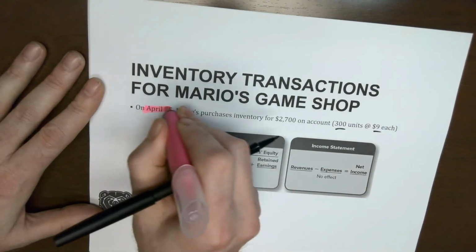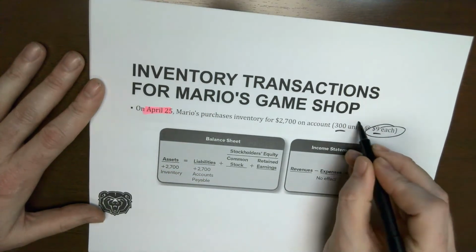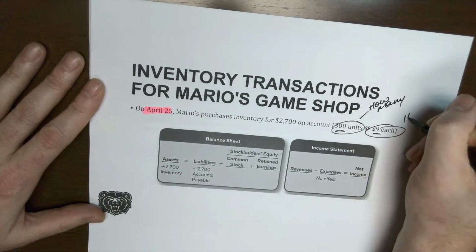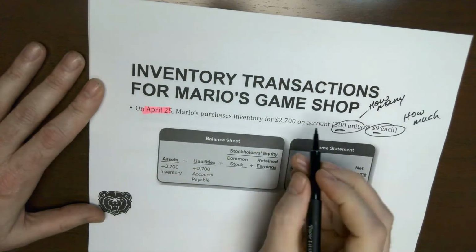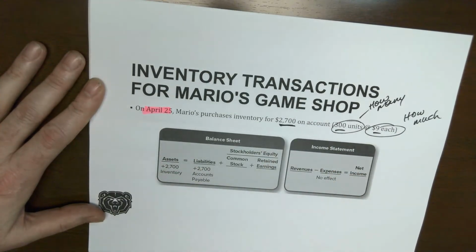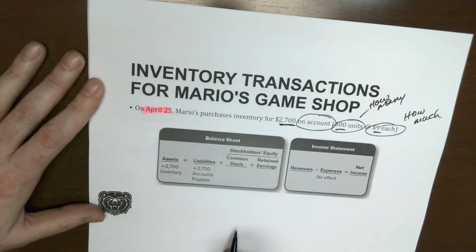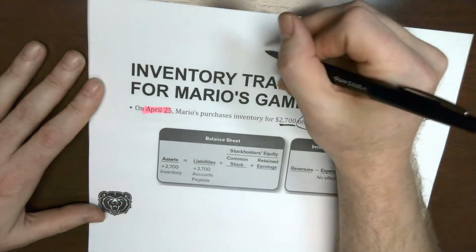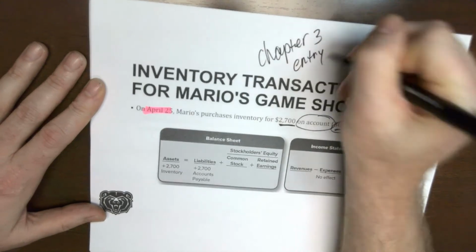Remember, I told you guys, make sure you know your dates. Also now, when we're talking about inventory, we want to know our costs and the amounts. So how much, how many, and how much, right? That's what we're looking at here. So we bought 300 for $9 a piece. That's that $2,700 right there, okay? So there's no expense because we bought it on account, okay? No expense, not yet, right? But we're going to increase our inventory and we're going to increase our liability. This is the Chapter 3, right? This was your Chapter 3 entry, okay?